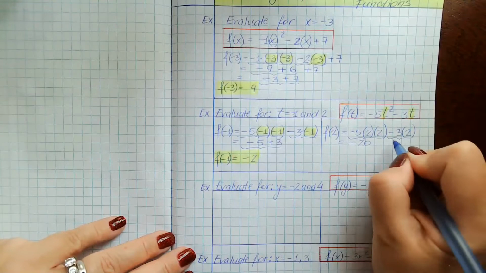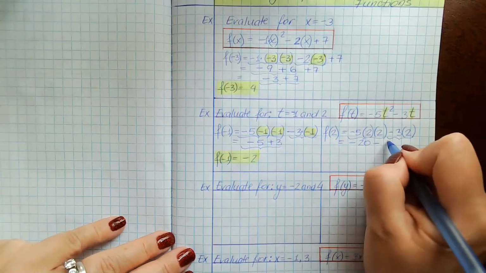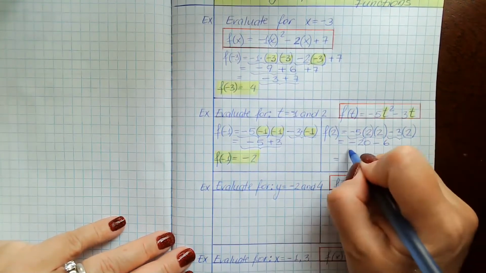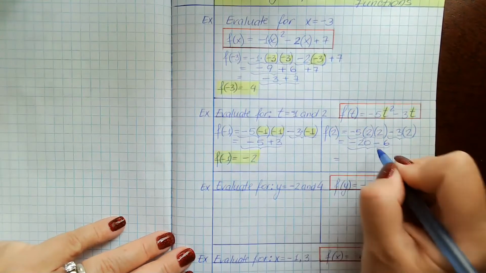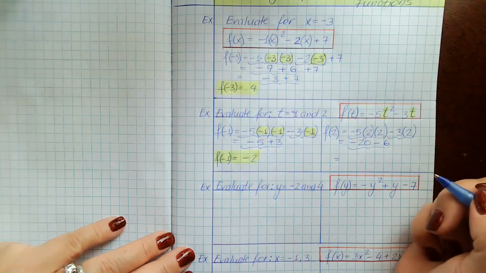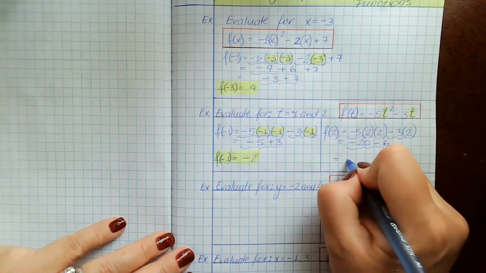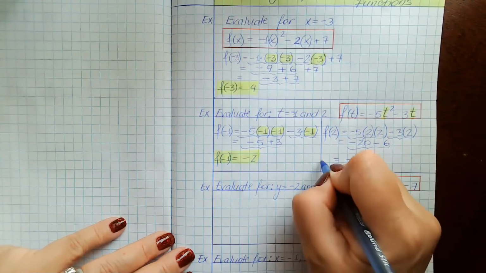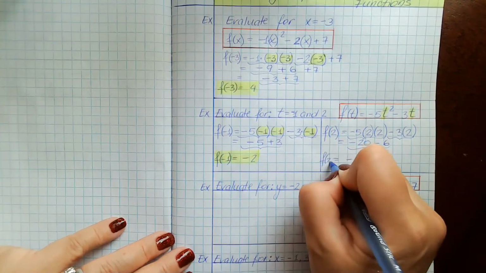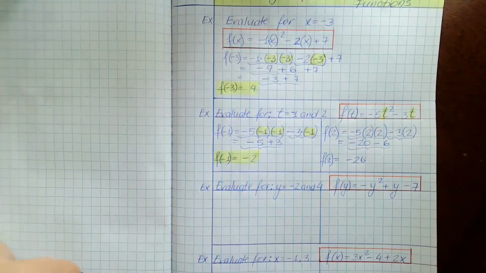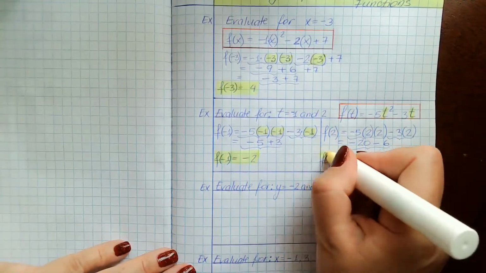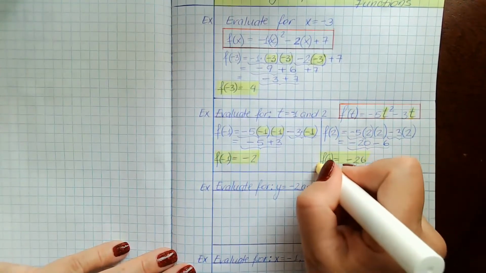And then -3 times 2 is negative. Negative and negative, when we combine, add the numbers, keep the sign, -26. So the function for the t value of 2 simplifies to -26.